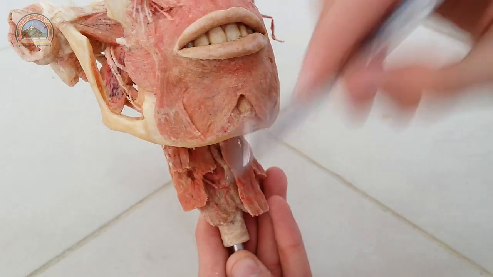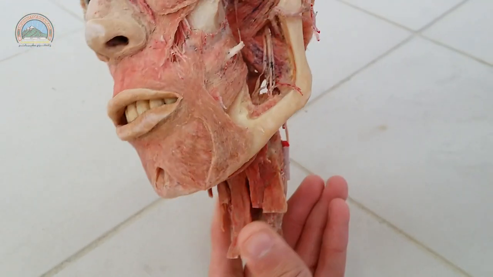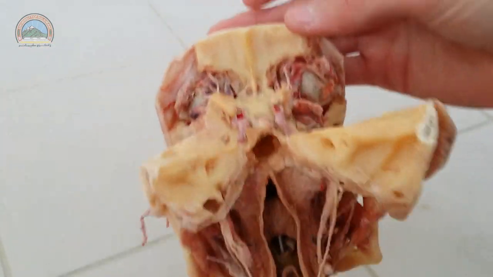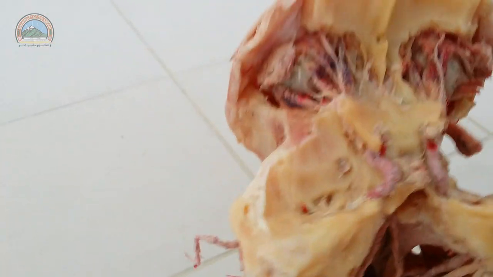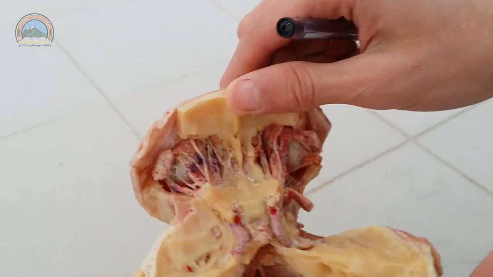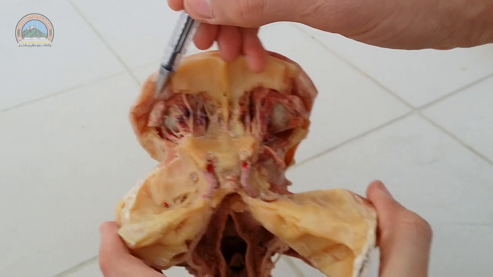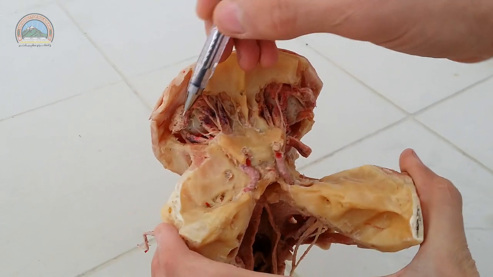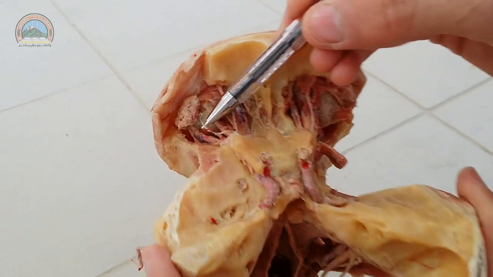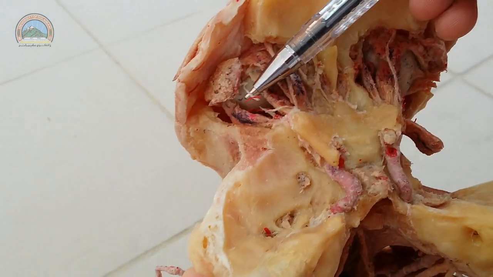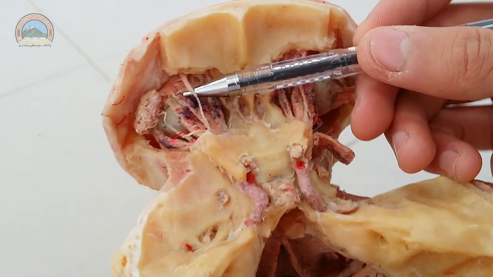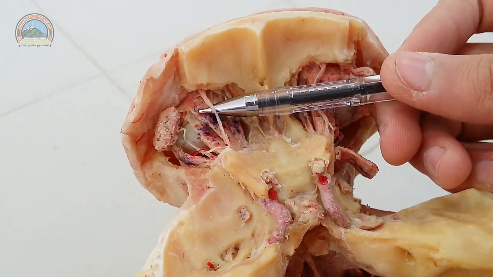This is the thyroid gland, and I will go back to the base of the skull. Here some important structures. This is the anterior cranial fossa and this is the middle cranial fossa, to be oriented. Okay, this is the lacrimal gland. This nerve coming to it is the lacrimal nerve. This one is the frontal nerve.